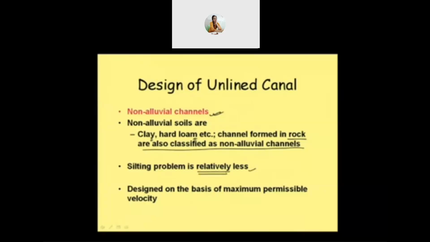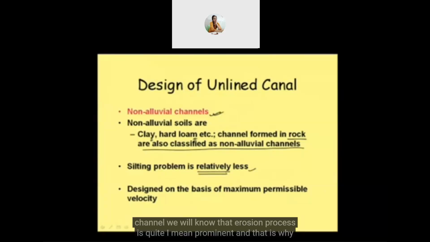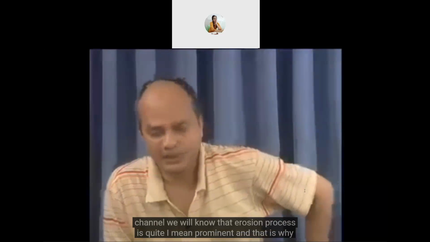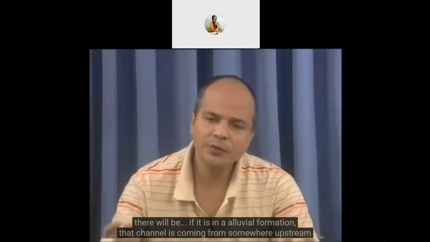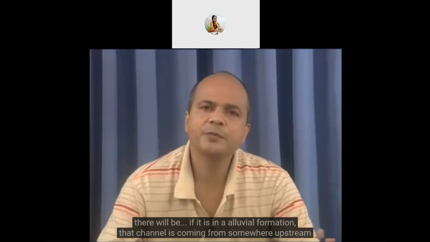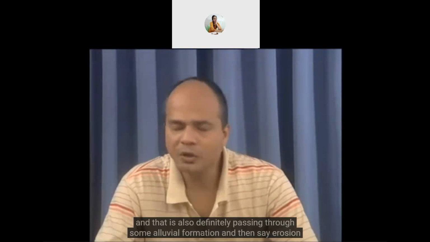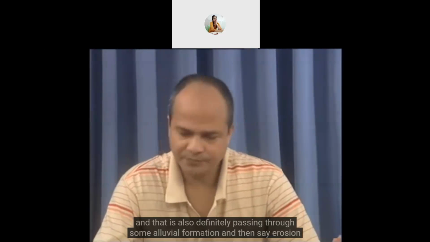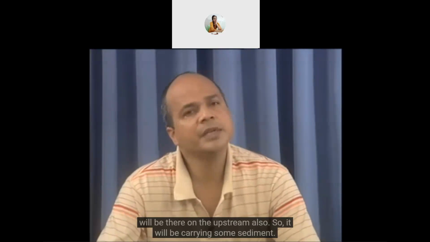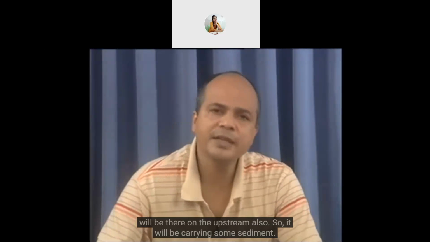Because in an alluvial channel, we know that the erosion process is quite prominent. And that's why, if it is in an alluvial formation, the channel is coming from somewhere upstream, and that is also definitely passing through some alluvial formation, and then, say, erosion will be there on the upstream also, so it will be carrying some sediment.